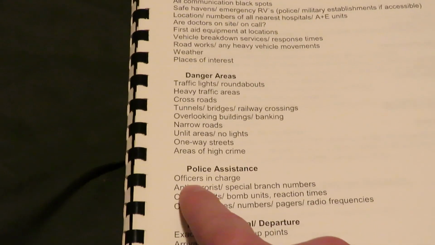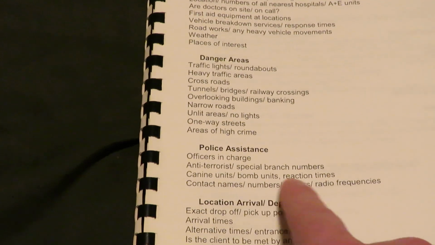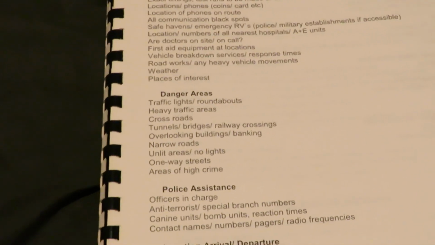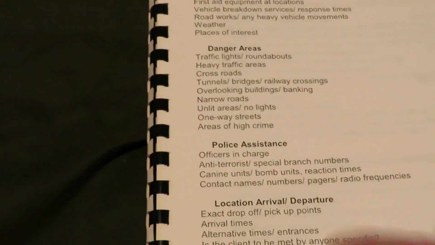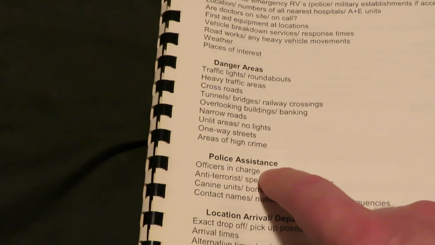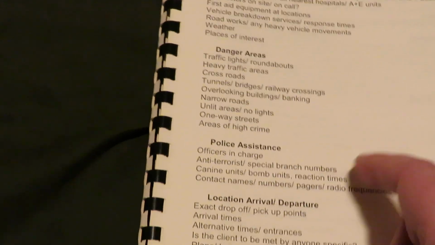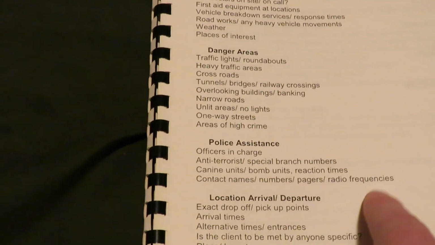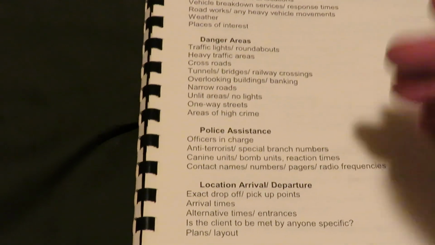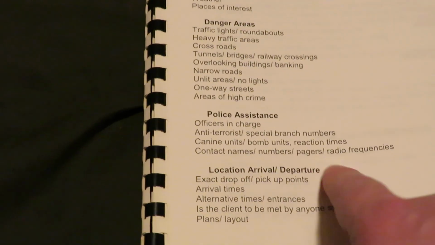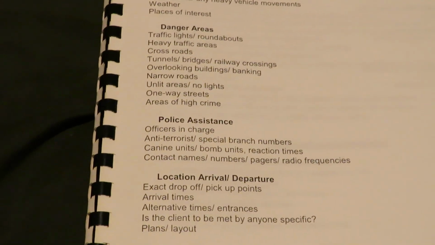Police assistance, officers in charge, anti-terrorist and special branch numbers, if you have that with assets, be that professionally or personally. Do you have a connection? Do you have any kind of relationship with your local sheriffs or whatever else? K9 units, bomb units, and the reaction times. This is all from the private sector end. This is all essential information. And then all contact names, numbers, pagers, radio frequencies, all that stuff.